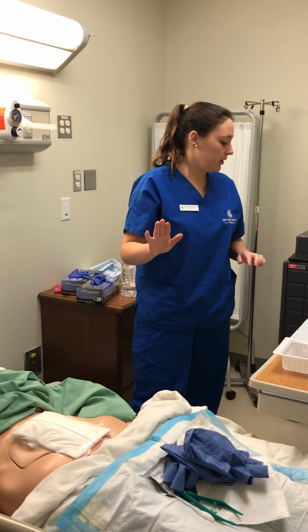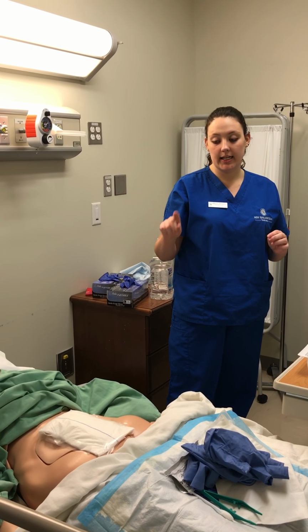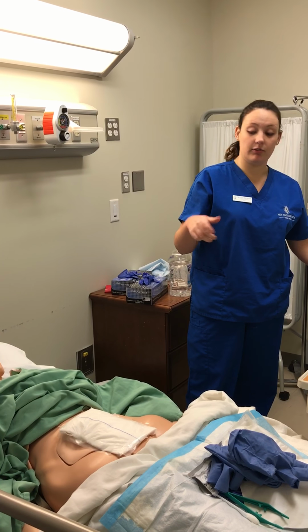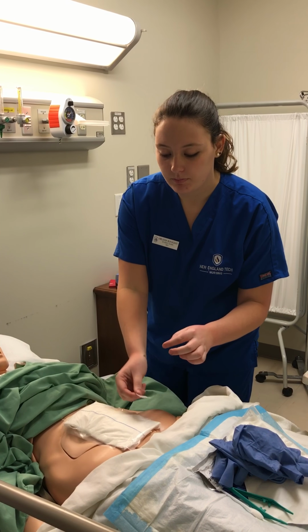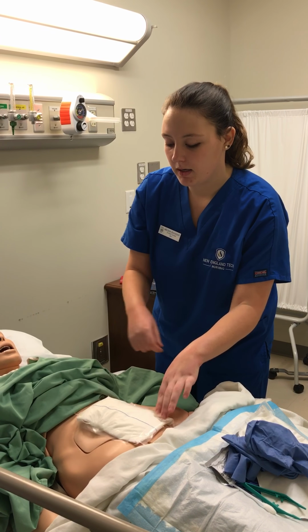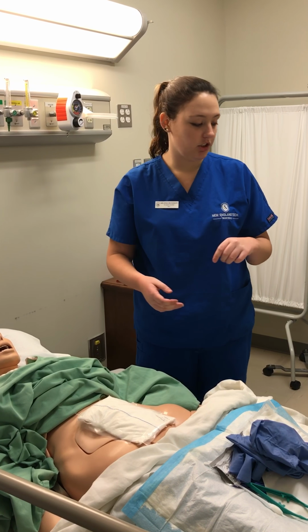Now, very important step to this is you want to date, put the time, and put your name on the dressing. This is for the next nurse to know. You can do this on a separate piece of tape and then place it on. Do not write on the bandage. It's going to cause more pain to the patient.